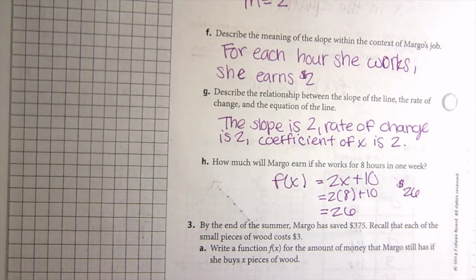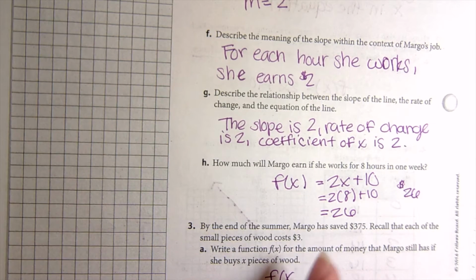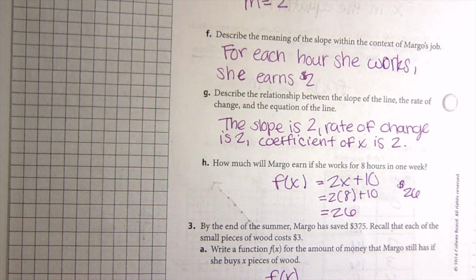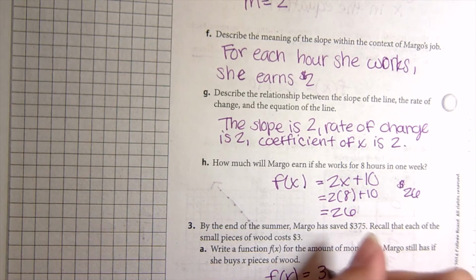All right, so we're still talking about Margot. She worked all summer, and she saved $375. Recall that the small pieces of wood she wanted to buy cost $3 per piece. So now we're going to write a function for the amount of money that she has left after she buys the wood. So we know we have f of x. What are we going to start with? How much money does she have to start? $375.